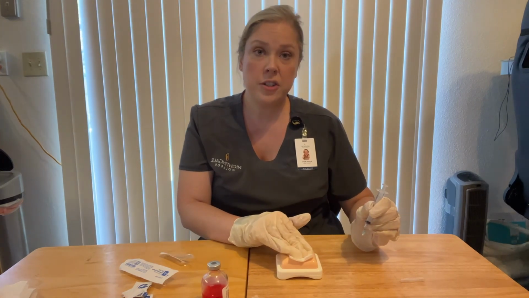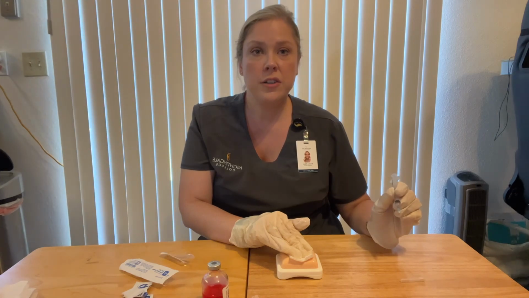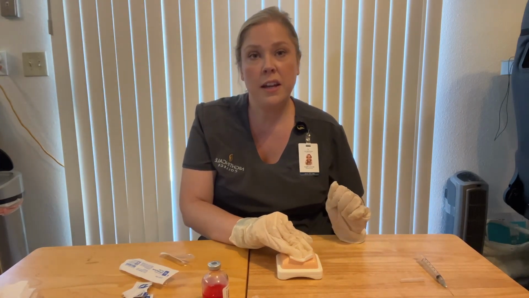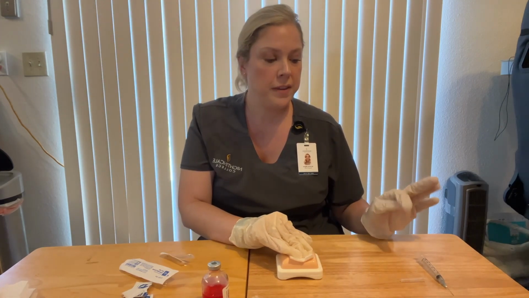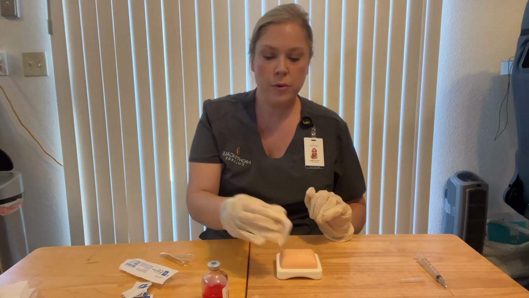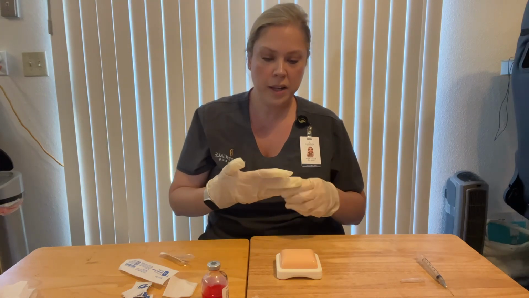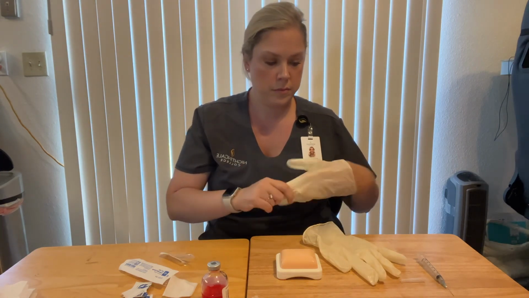We do not want to massage the area. I'd want to toss my needle and syringe into the sharps container. I'd apply a Band-Aid if needed. Again, I would not put the cap back on. I would just dispose of both in the sharps container, remove the gauze, doesn't need a Band-Aid. I would remove my gloves, perform hand hygiene, and then I would go ahead and document my procedure.